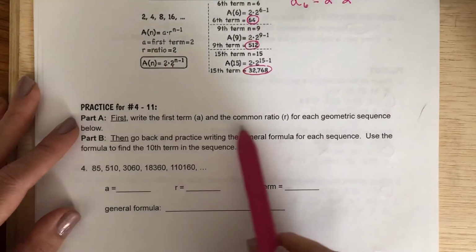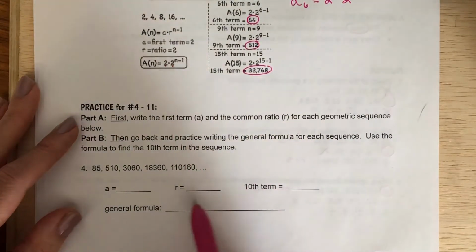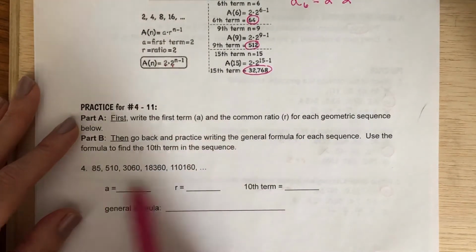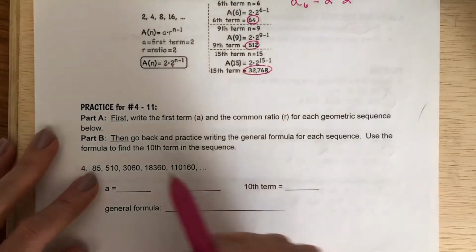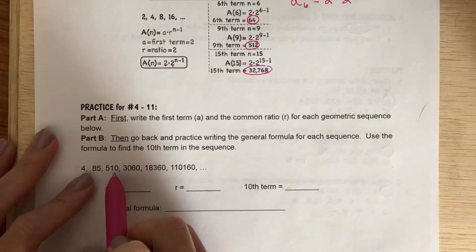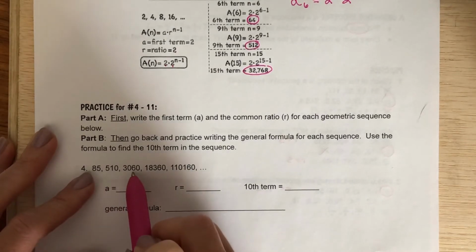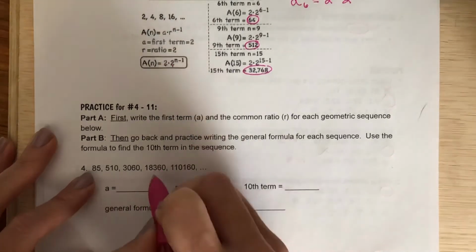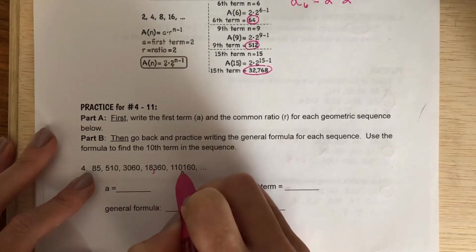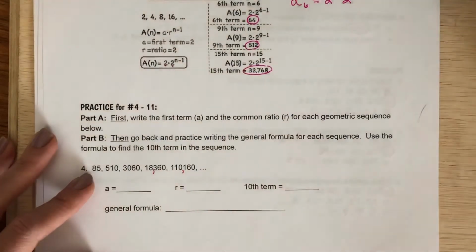Again, we're going to write our first term and common ratio, then we're going to write the general formula for that particular sequence, and we're going to use it to find the 10th term. So let's see, I go from 85 to 510 to 3060. I immediately know this is not an arithmetic sequence. To 18,000 and some change to 110,000.